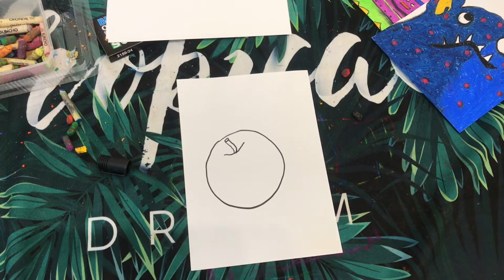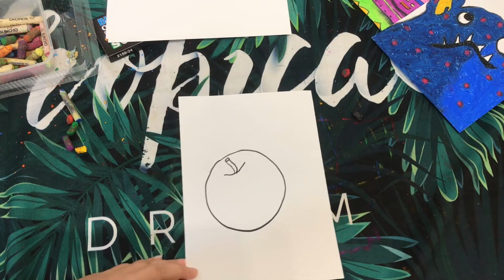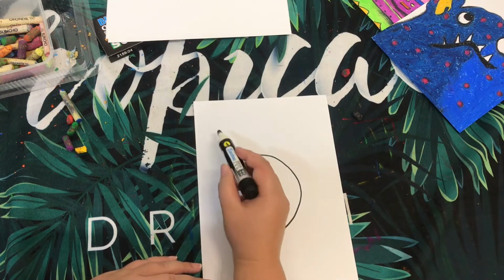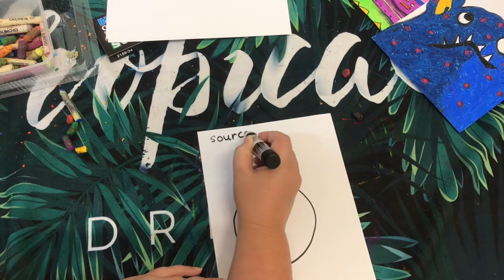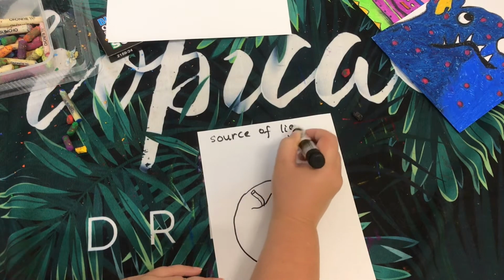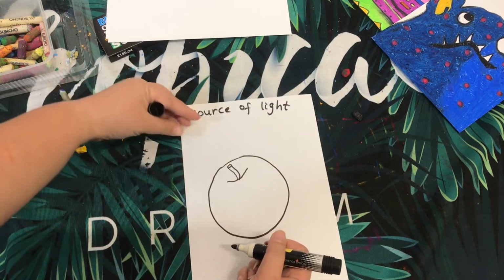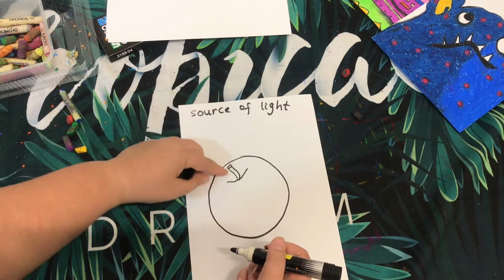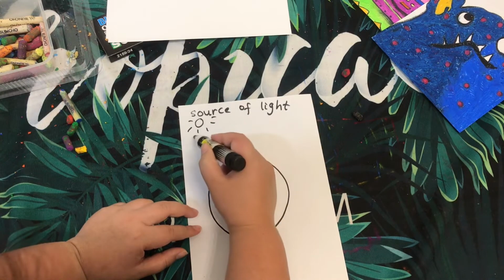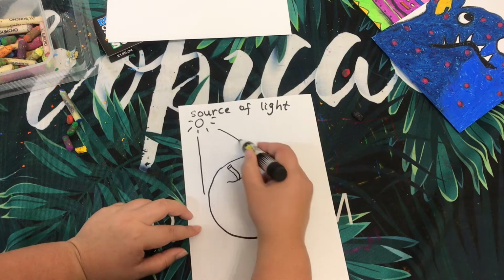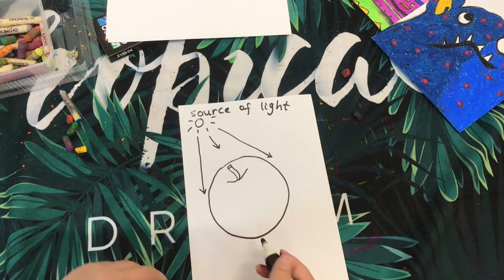Alright, now I'm going to show you what we can do about this artwork. Alright, so let's say this is the source of light. I'm going to write it here so that you can remember, source of light. Okay, just imagine that you are flashing a light on this apple, and then the source of light is going this way, right? It's going this way onto the apple.